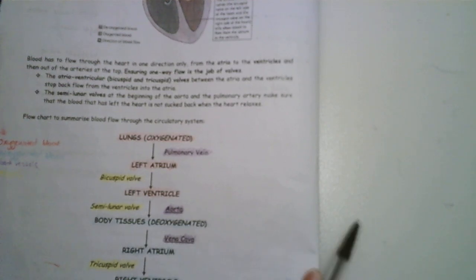You have a flowchart, just to summarise things. So oxygenated blood from the lungs goes to the pulmonary vein, to the left atrium, the bicuspid valve, to the left ventricle, semilunar valve, aorta, body tissues, vena cava, right atrium, tricuspid valve, right ventricle, semilunar valve and pulmonary artery, and then the lungs.